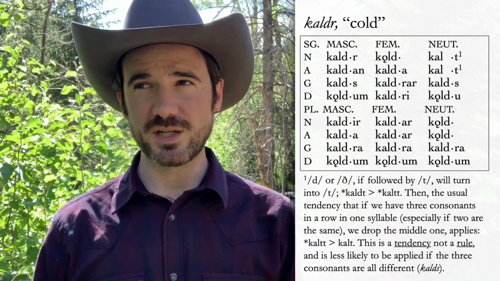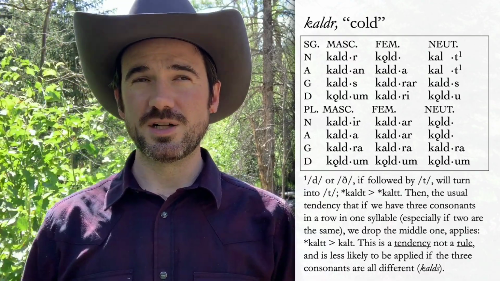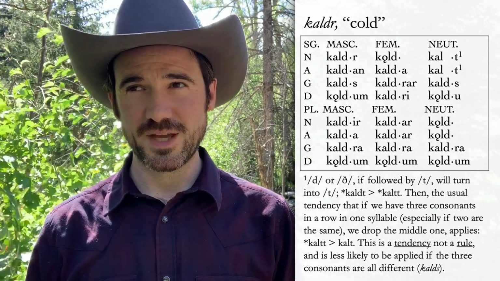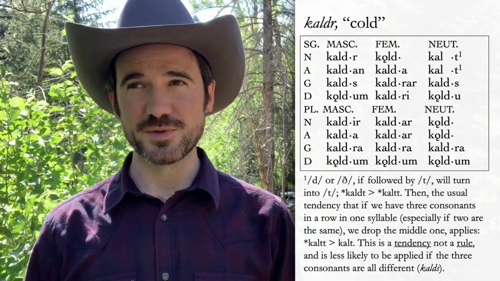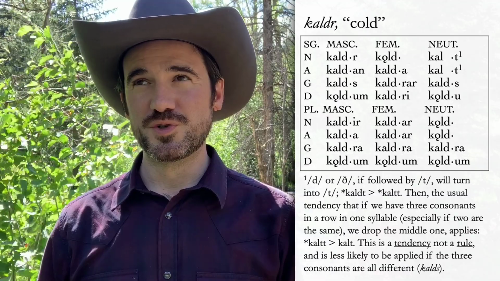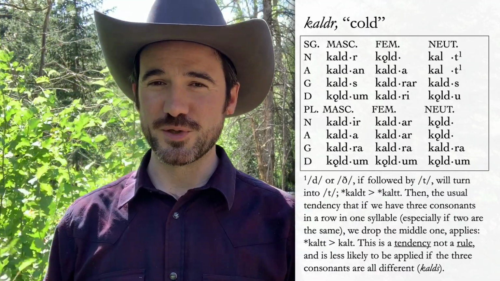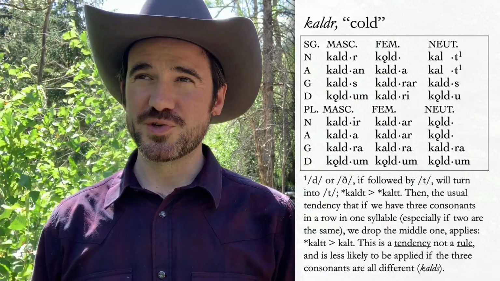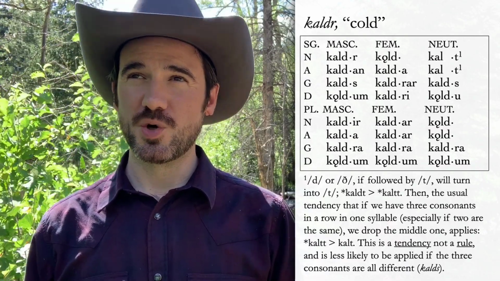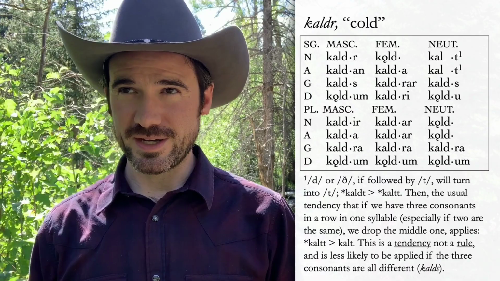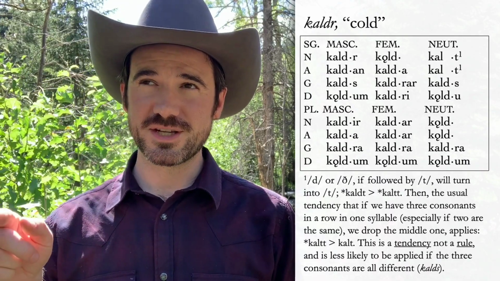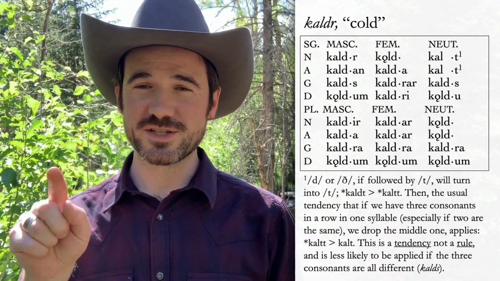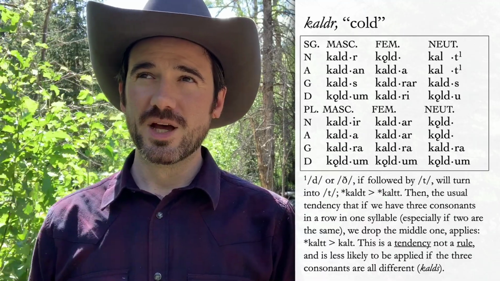So kalt, kalt, kalts, which actually violates sort of the rule that I just told you. Drop the middle one unless it's particularly easy to pronounce. It's more or less the rule. Kaldu, kalt, kalt, kaldra. This doesn't have the three consonant rule because it's two syllables. Köldum.